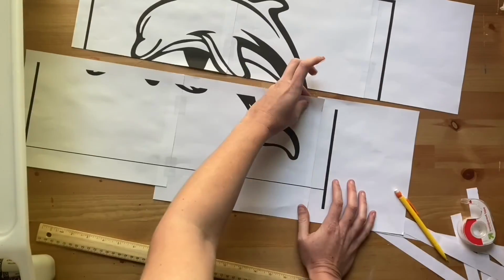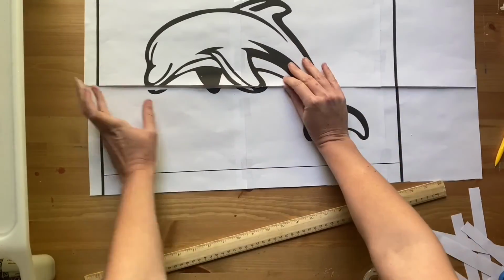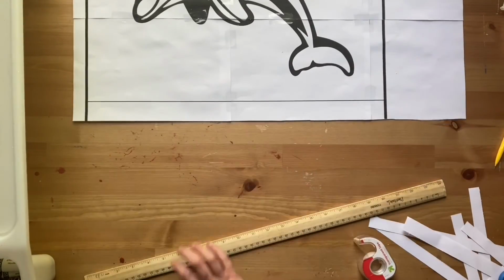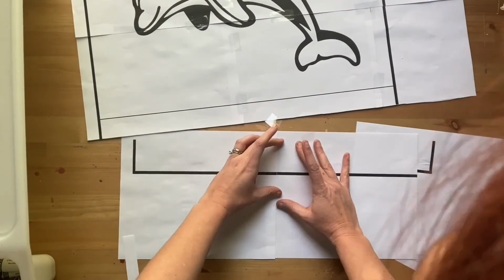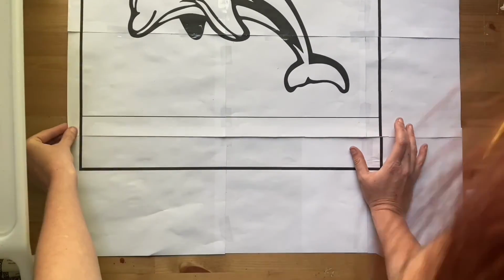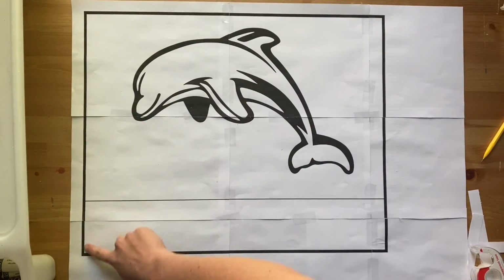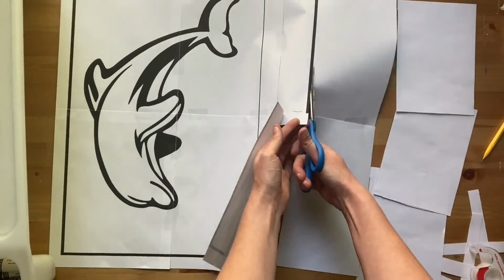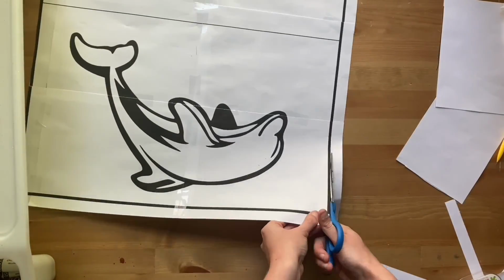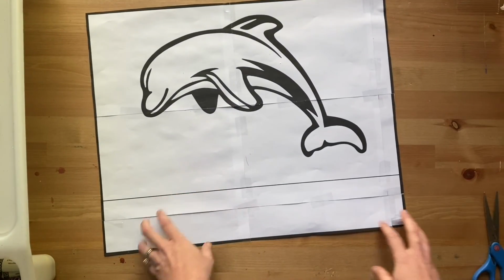Then cut and tape row 2. Then tape row 1 to row 2. Now I'll cut and tape row 3 together. And then tape row 3 to row 2. And then there's this big margin on the outside of my image, so I'll cut this off. This is why I put that black box around it, so that it would be easier to see where that margin is. And here it is.